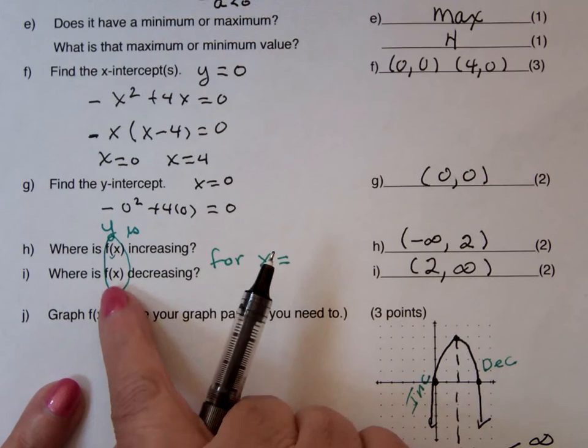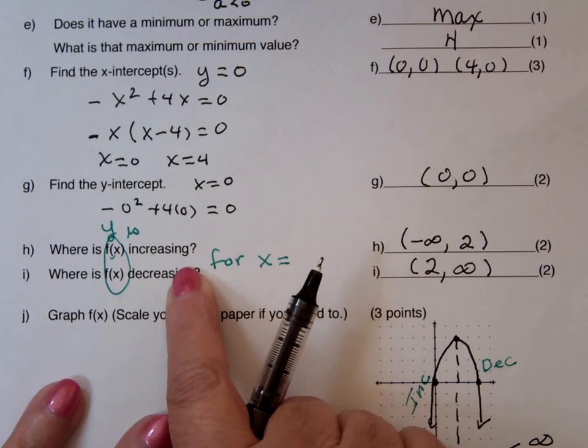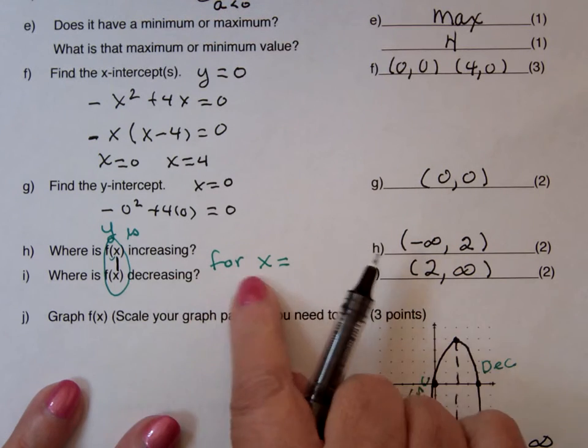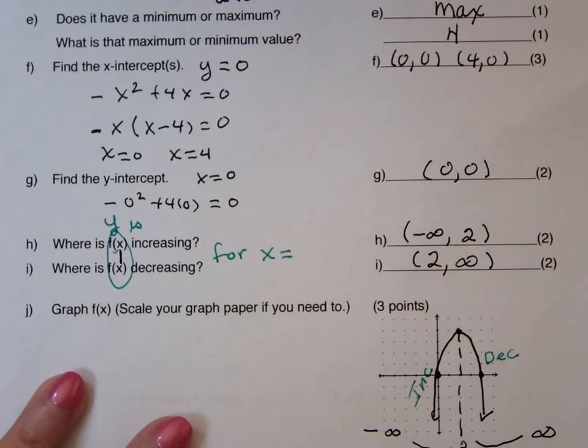So it says, where is y increasing? And notice the blank is for x. So your answer is going to be x's, not y's.